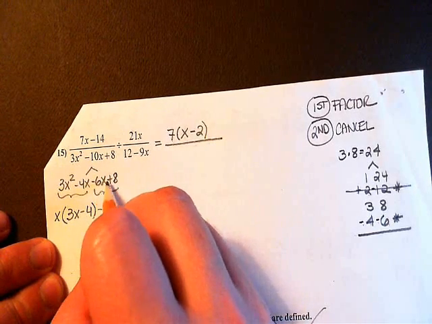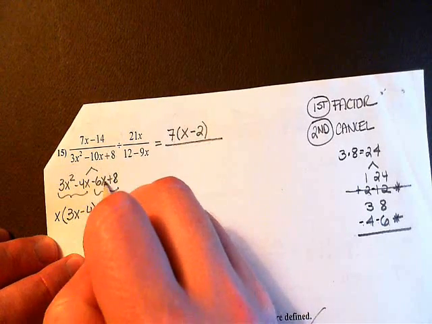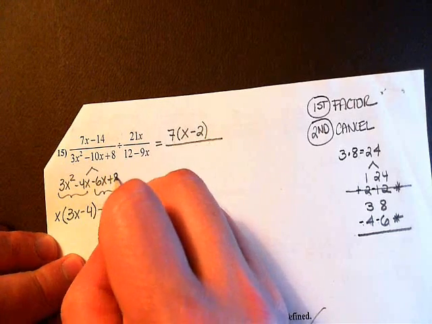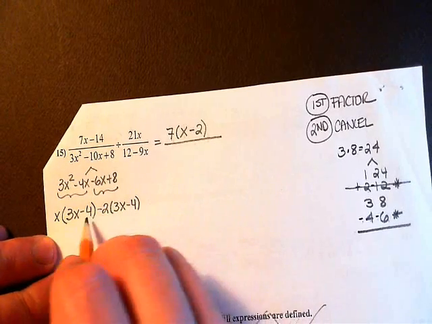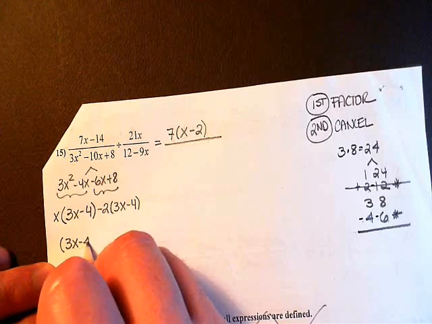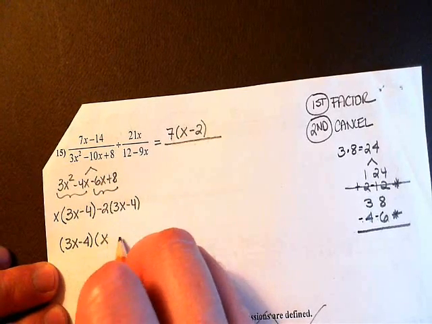One number goes into 6 and 8. The answer is 2. So negative 6x divided by negative 2 is 3x. And 8 divided by negative 2 is negative 4. What can I factor from these two? I can factor 3x minus 4. And the next one I'm left with x minus 2.